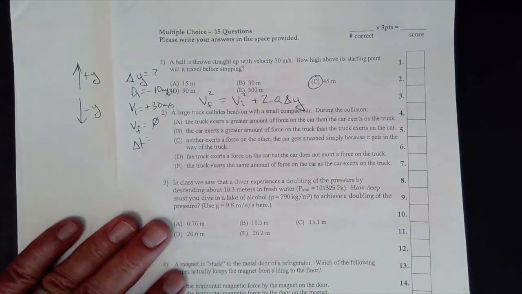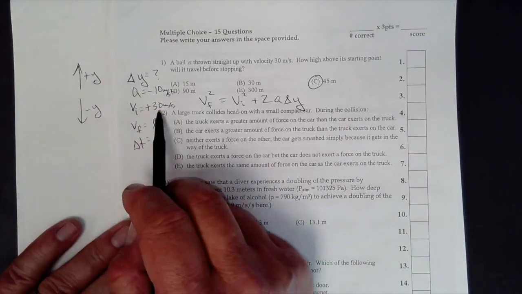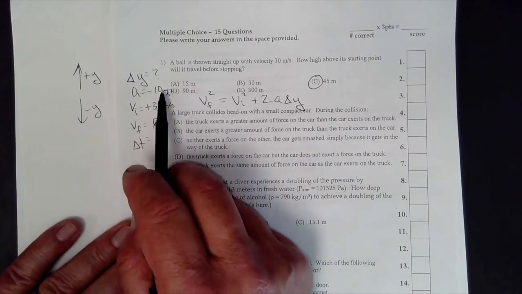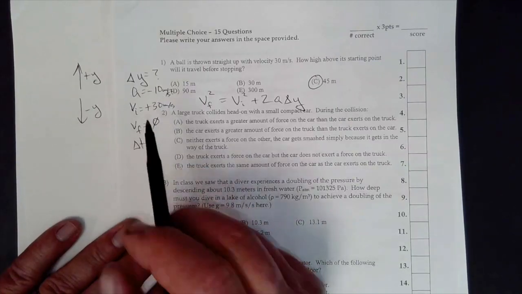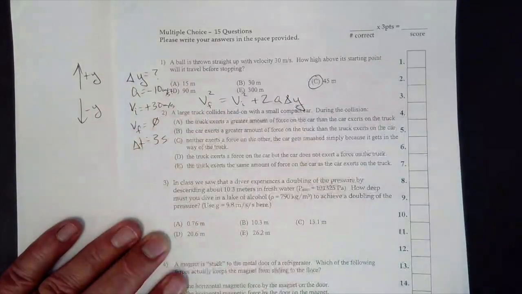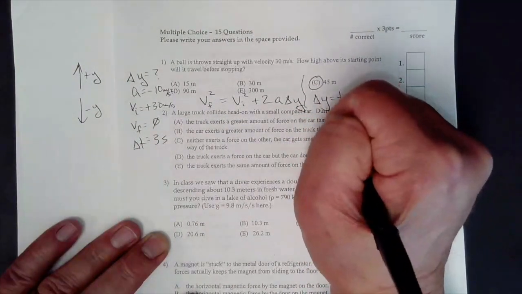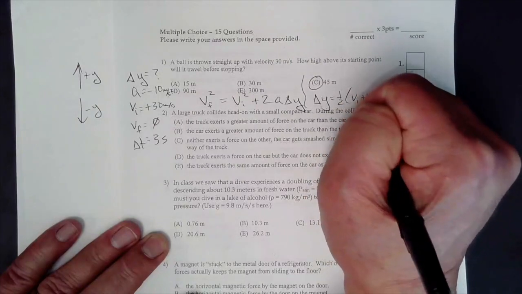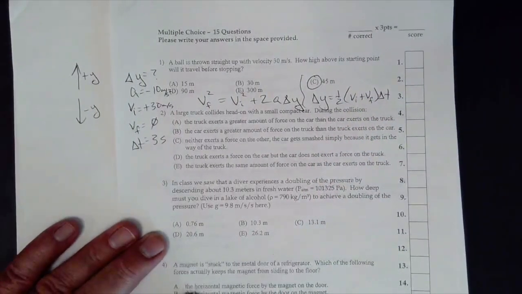Now I could also work this another way. I could say, well, I know if it starts with 30 meters per second and I'm taking away 10 meters per second every second, it's only going to go up for 3 seconds. In which case I could also use delta y is equal to 1/2 (v initial plus v final) delta t, and get the same right answer that way. So this would be C.